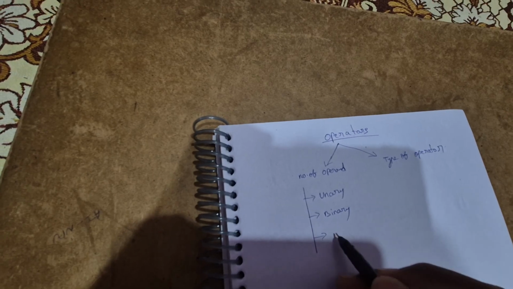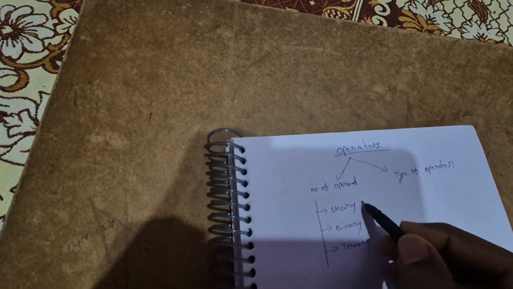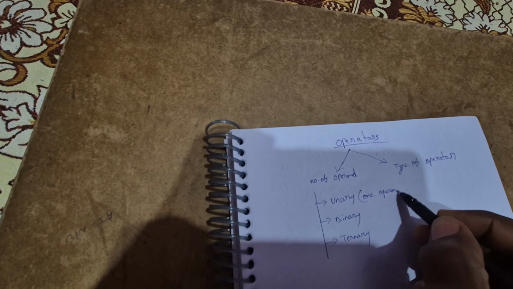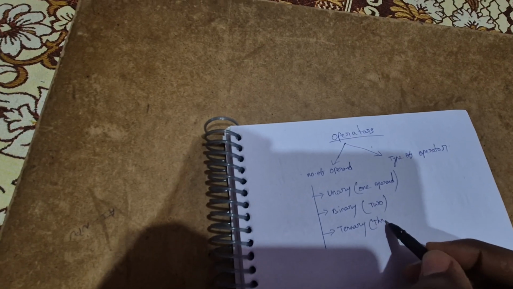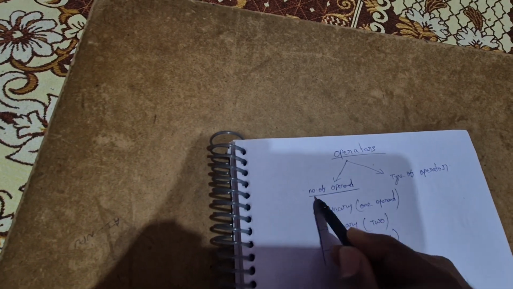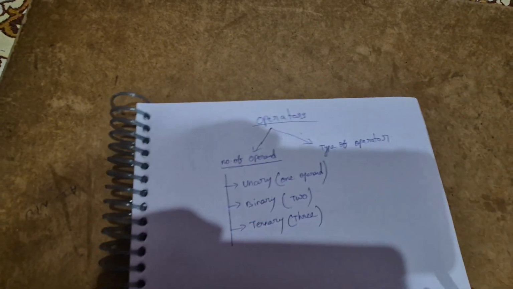One is unary, another is binary, and another is ternary. Unary means one operand, binary means two, and ternary means three. That is why this category is divided depending on the number of operands.